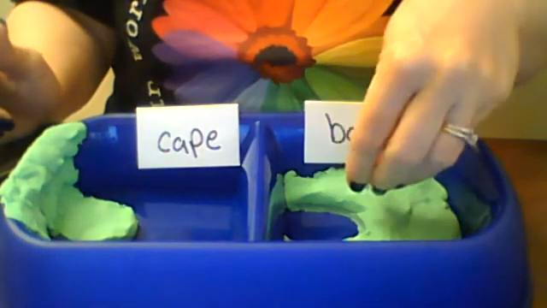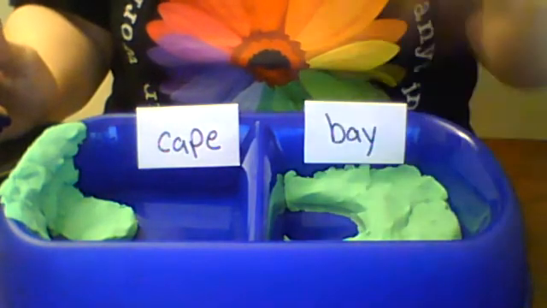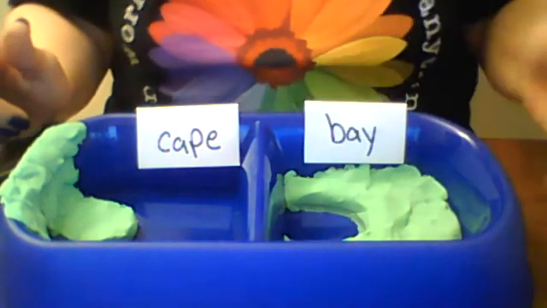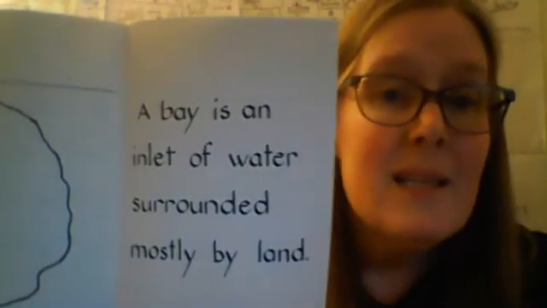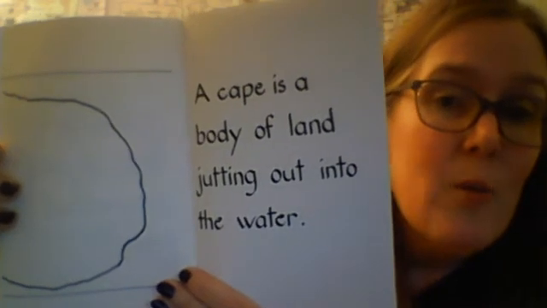A bay is a part of the water that sticks out into the land. And it's surrounded on three sides by land, and one side is more water. So let me show you the definitions written down. A bay is an inlet of water surrounded mostly by land. A cape is a body of land jutting out into the water.